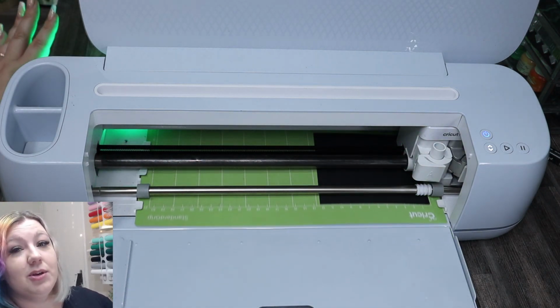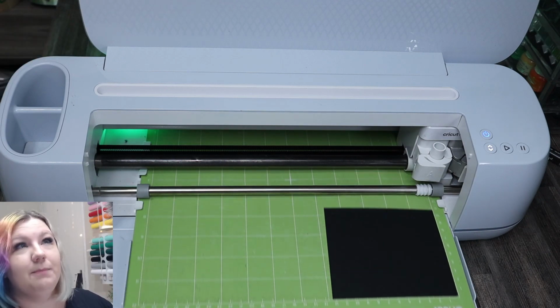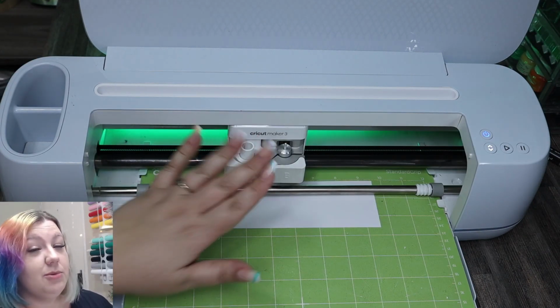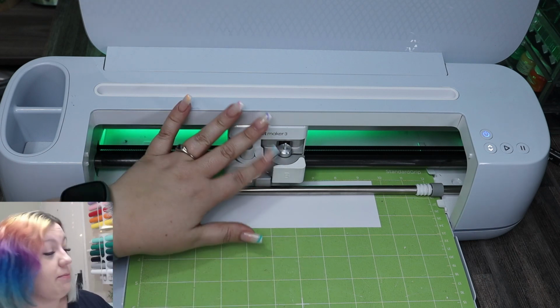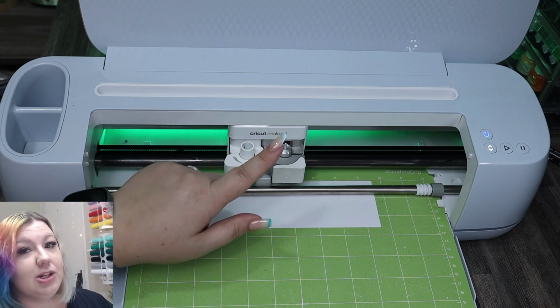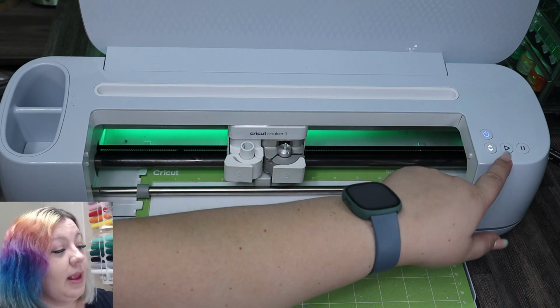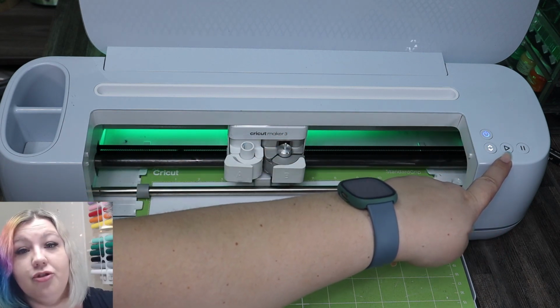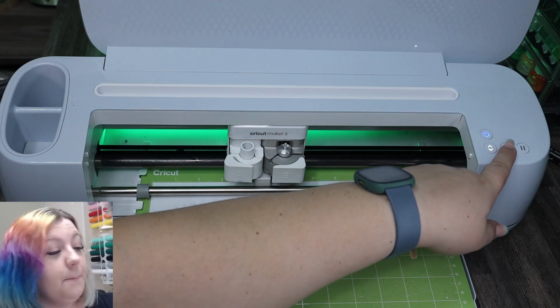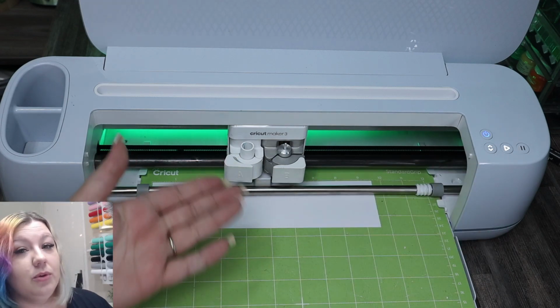So make sure there is space behind the machine as well. I'm going to be cutting with the normal blade that comes with the machine, so you don't need to change any blade. Just make sure that the silver or gold blade is loaded into your machine. And I'm then going to press the triangle or the Cricut button, depending on which machine you have, which is currently flashing, and it will start cutting.